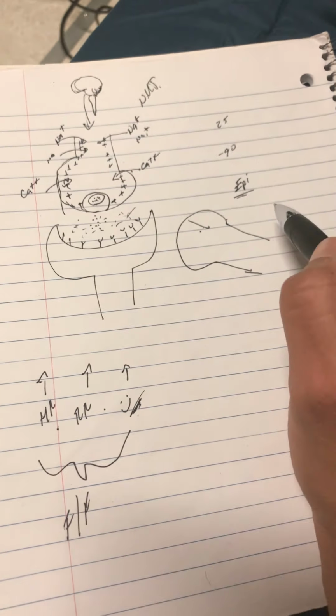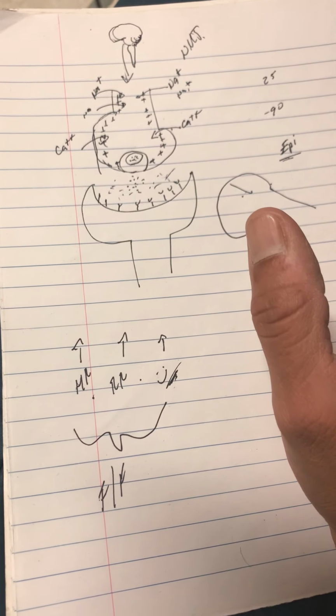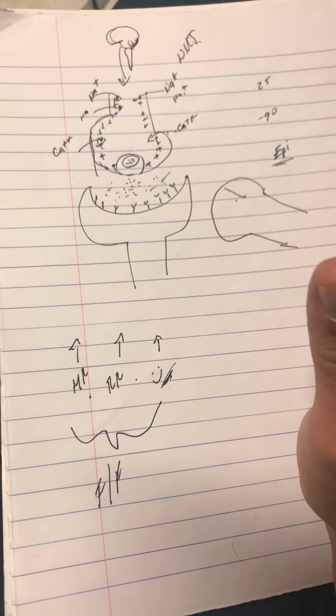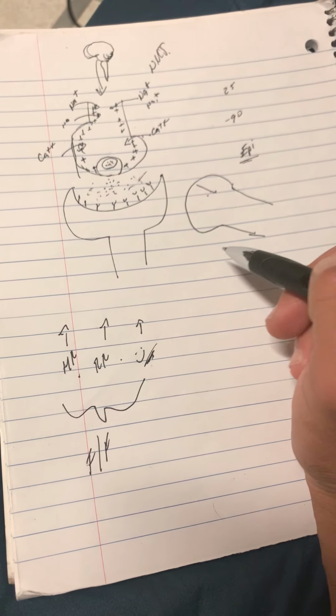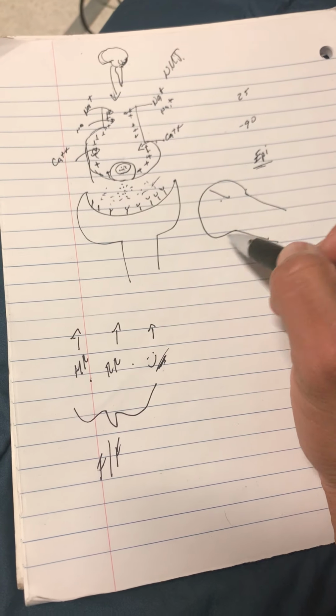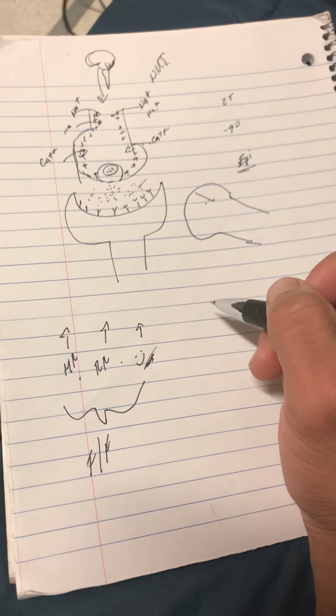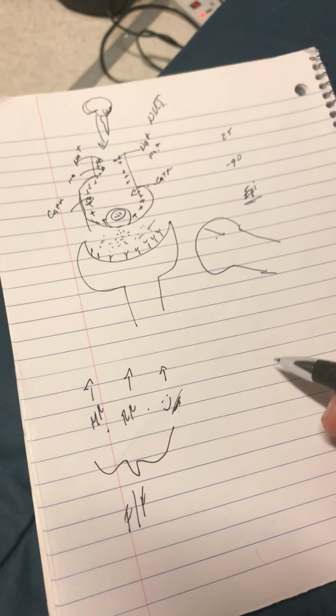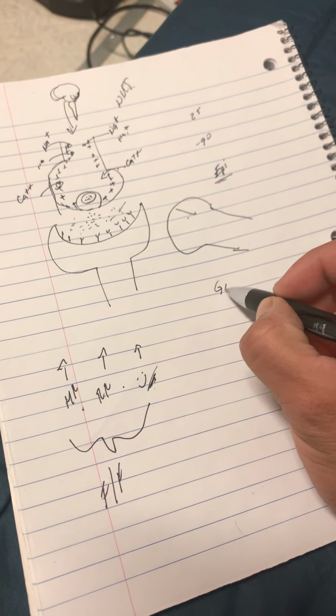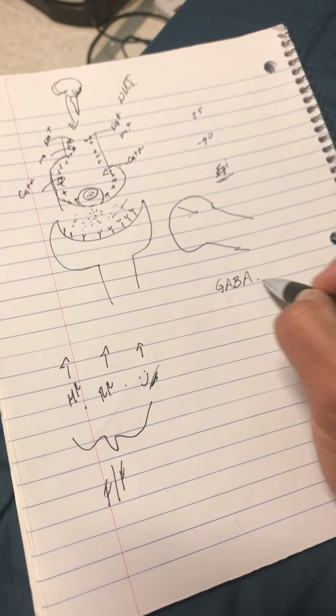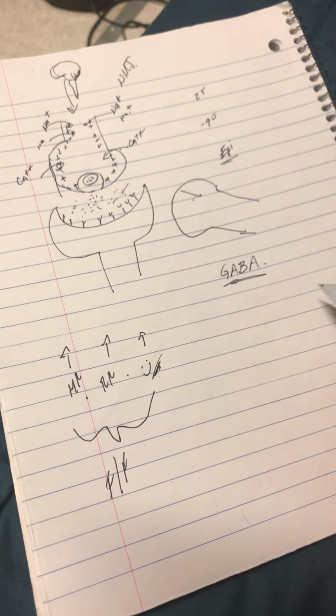Sorry, I'm going to try to be concise here. So anyway, this cell releases this compound called gamma aminobutyric acid, GABA for short.